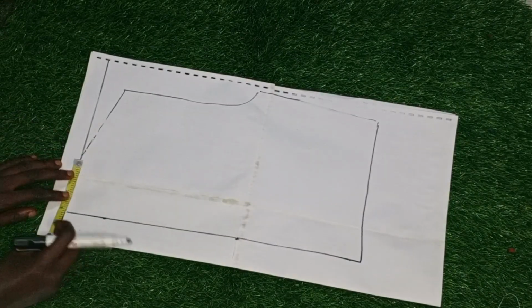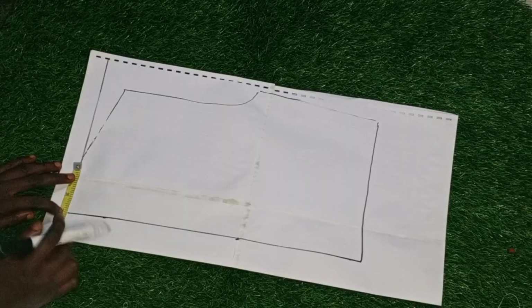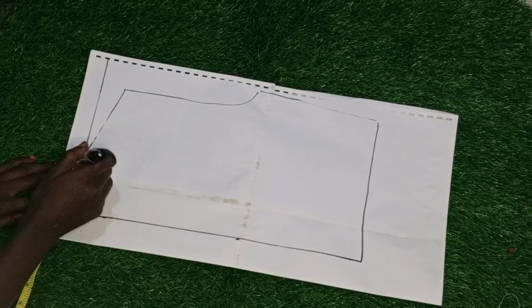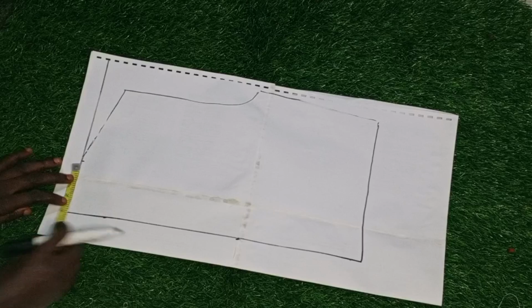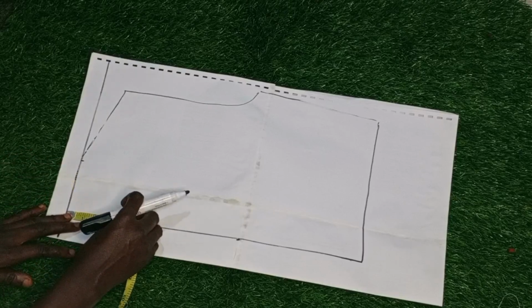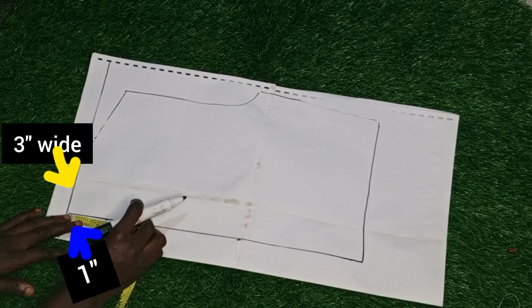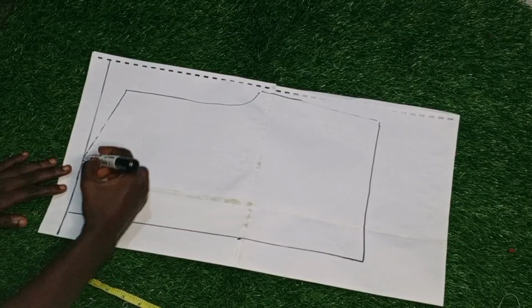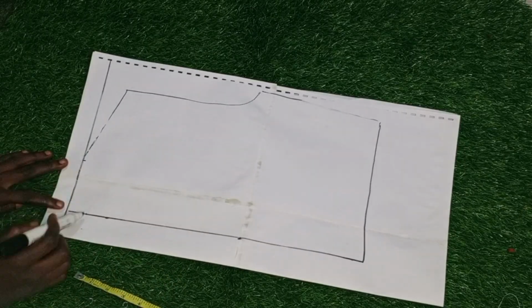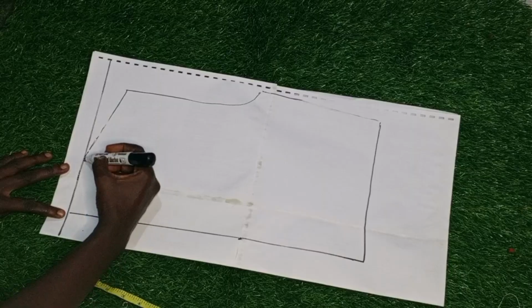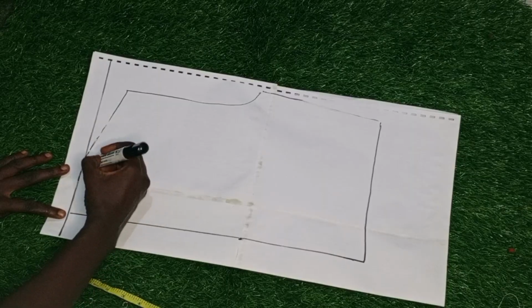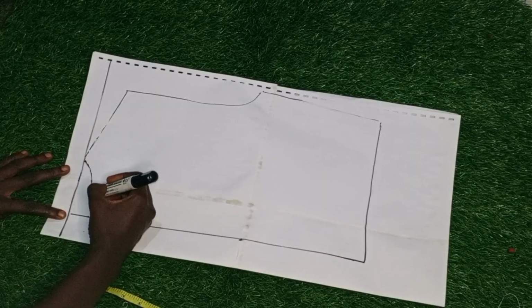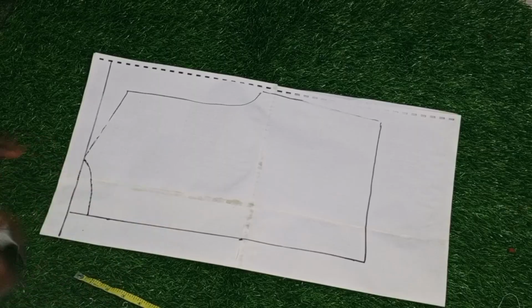All right, I'm done tracing. Let's work on the neckline. The neckline here too will be 3 inches, that is the width, and the 1 inch depth. So I'll connect it, and I'll cut out the pattern. So this is the back pattern with a zipper allowance.